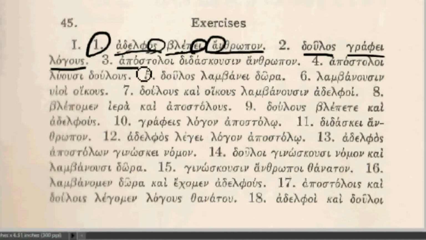And how about number 3? How about here, apostoloi, didaskusin, anthropon.